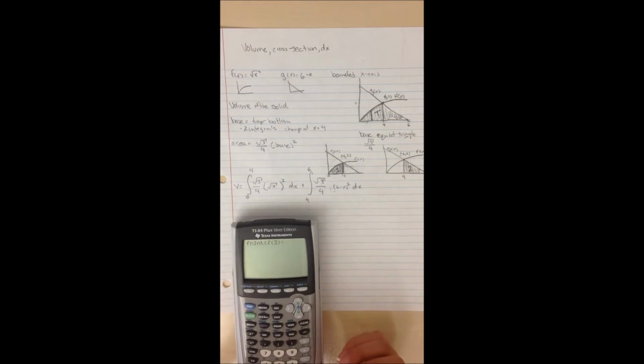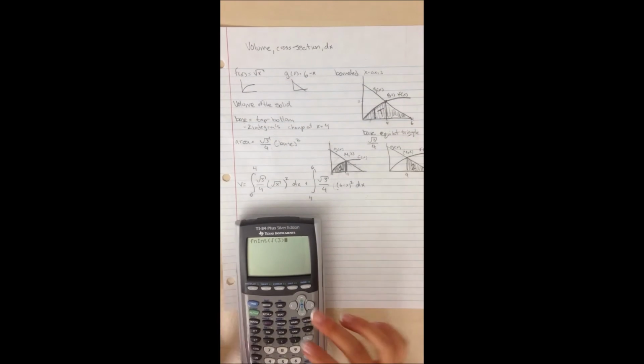So for the first part, you just write in your formula, like what's being integrated.